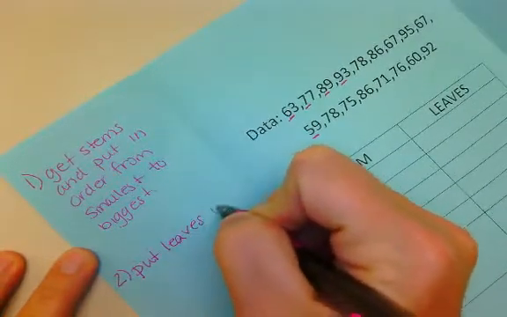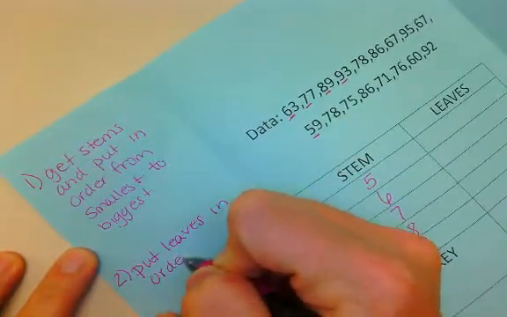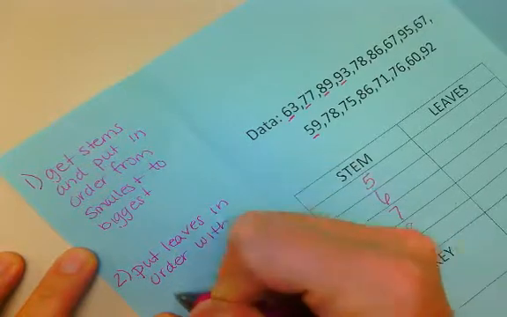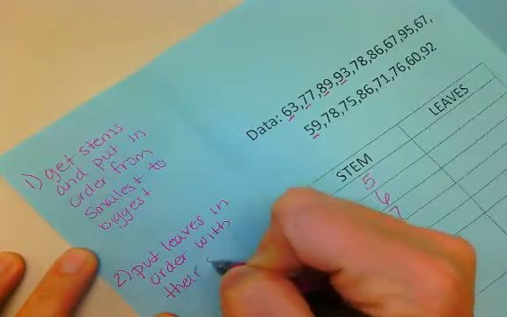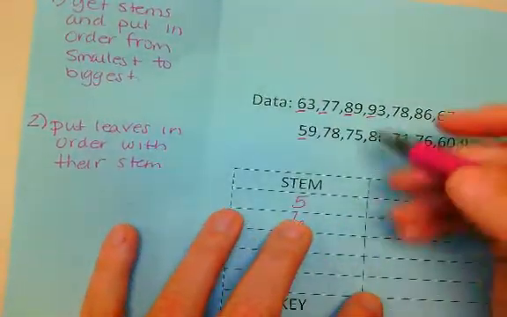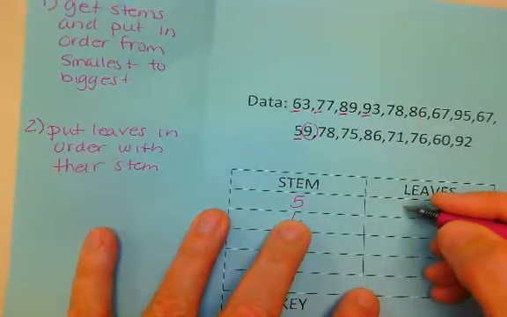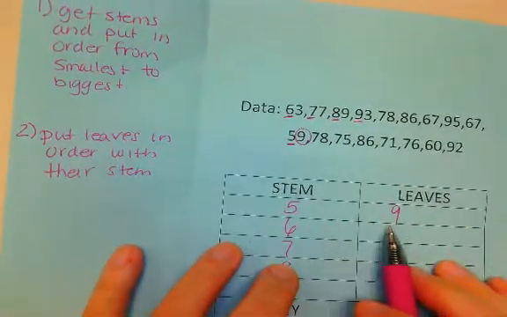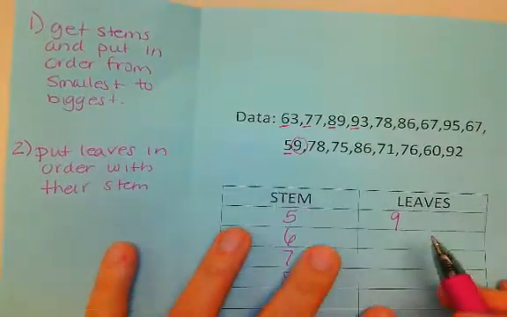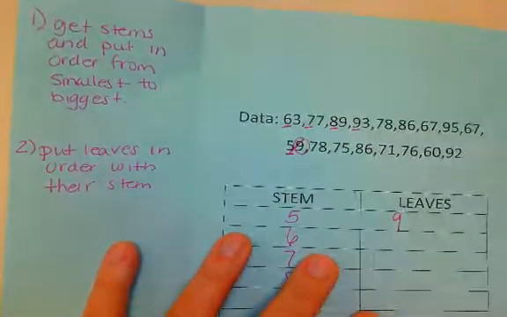Put the leaves in order with their stem. Okay, so we're going to start with 50s, because we're talking about 5, so 50s. We have 1, and that is a 59, so that would go here. So together this would be 59. Okay, so let's mark him out because we already took care of him.